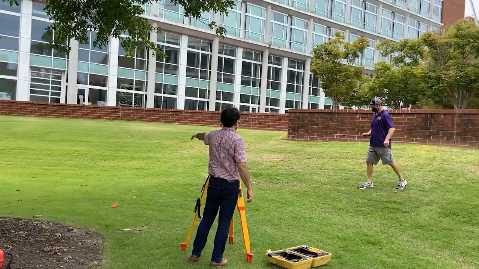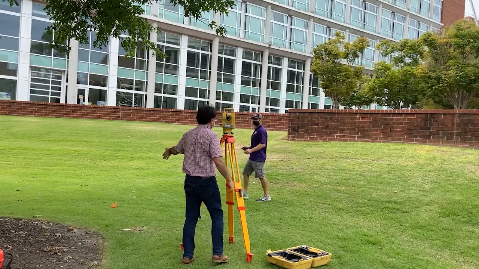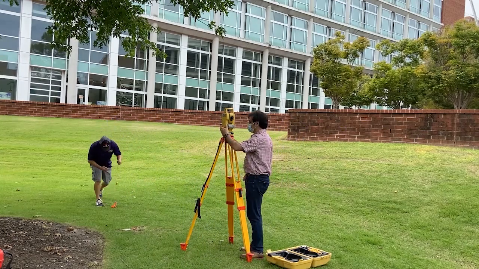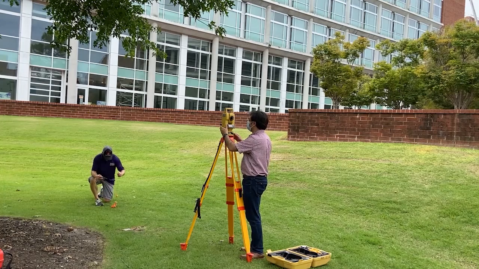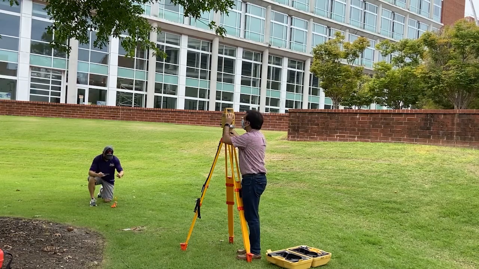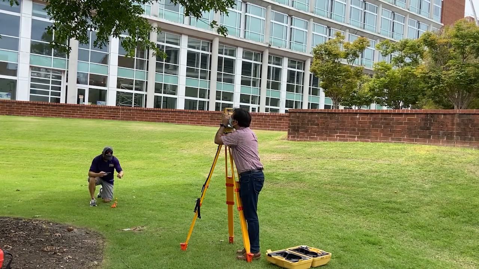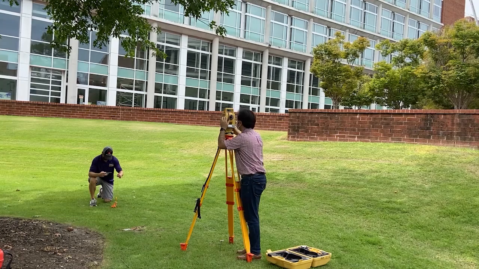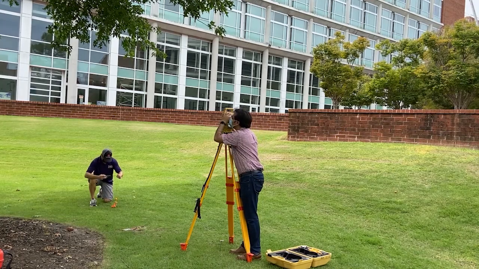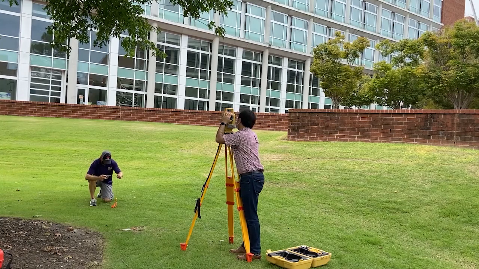Let's start from this one. We start from the point on the left. Look through these until you can clearly see the point.